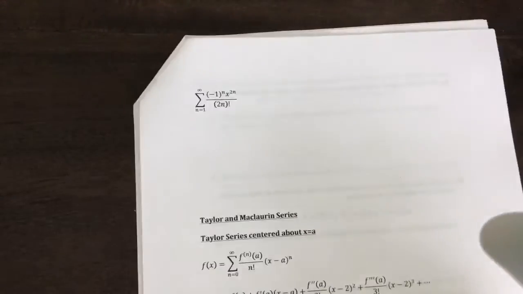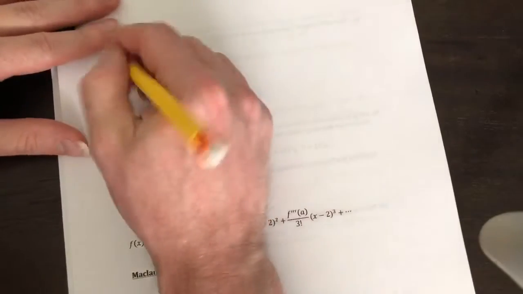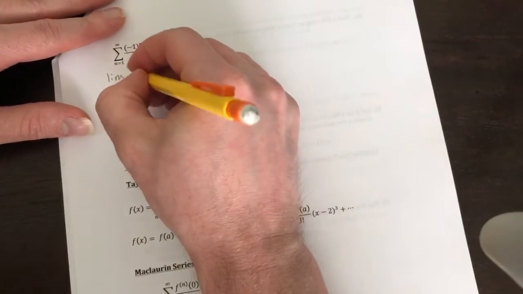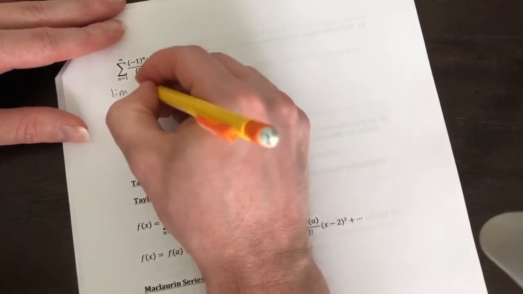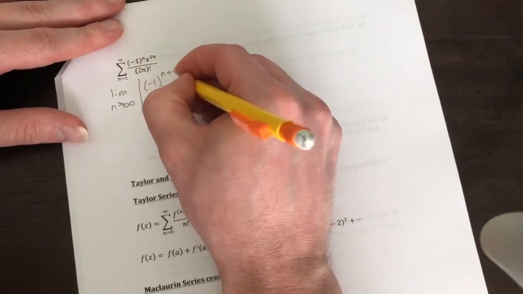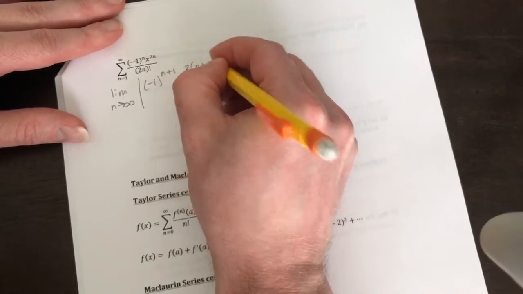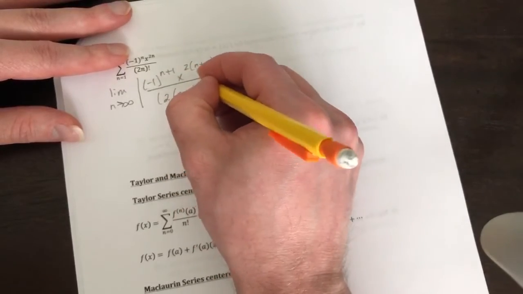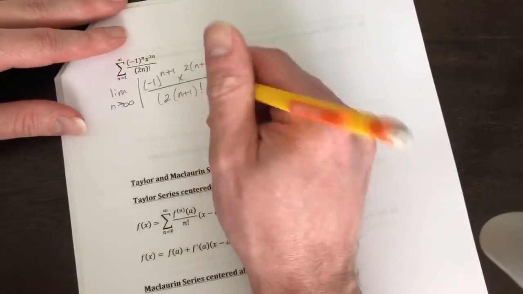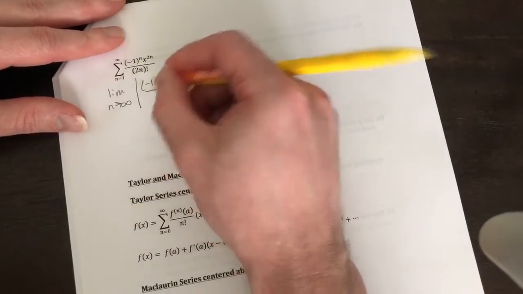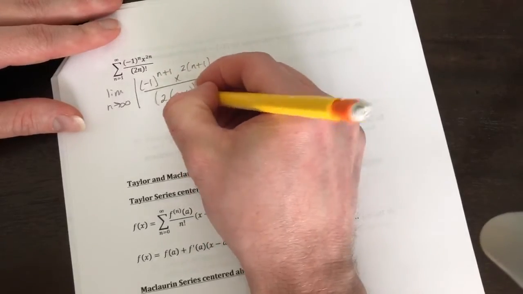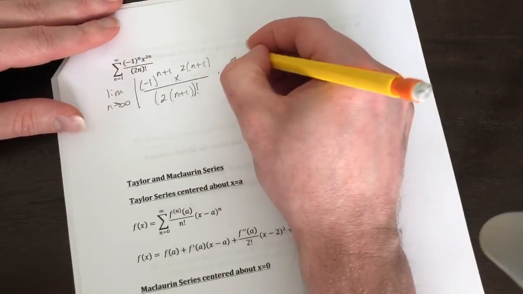Okay, last one. So we're going to start off with a ratio test. The limit as n goes to infinity of a sub n plus 1 times, and we're going to multiply by the reciprocal.